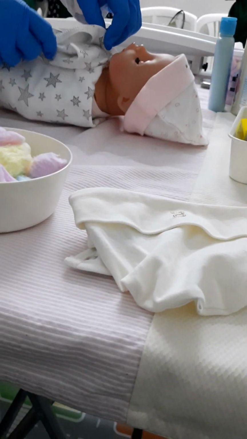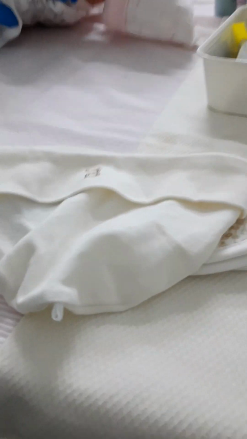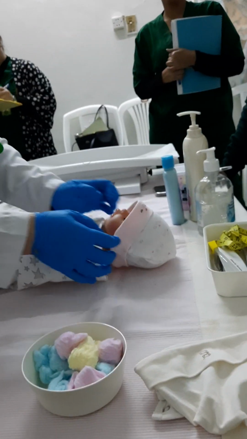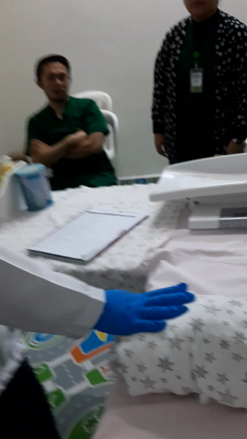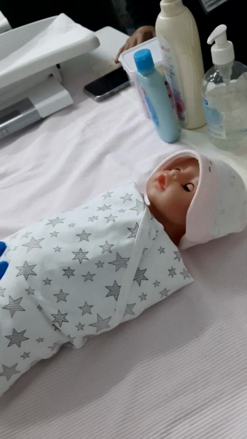Bakit ganyan drawing mo? Parang walnut. Ginaya ko lang. Parang terminator. Malaki talaga siya. Maliit ang ulo mo. Baka may dwarfism siya. Hindi kasya. Sige, send mo na lang ulit yan sa GC.